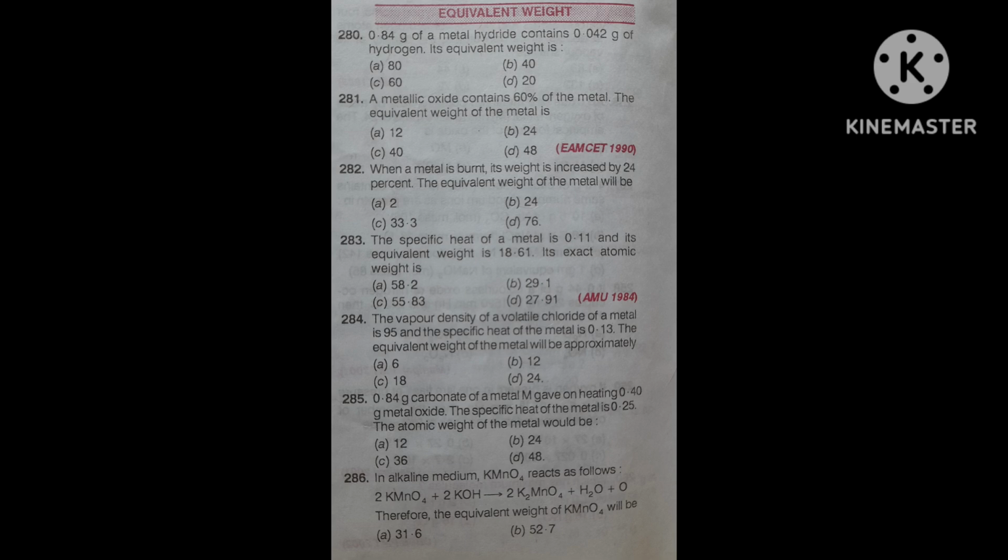Then here the exact atomic weight will be 3 into 18.61, which is equal to 55.83. The exact atomic weight is valency into approximate atomic weight, 3 into 18.61, equal to 55.83. The correct answer is 55.83, and option C is correct. This question was asked in AMU.